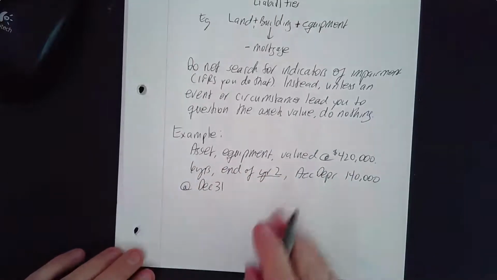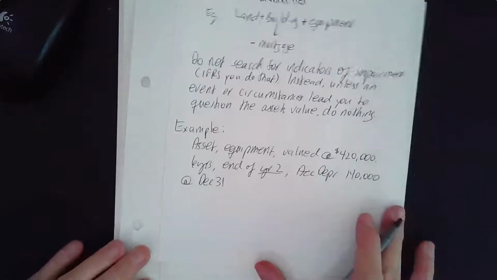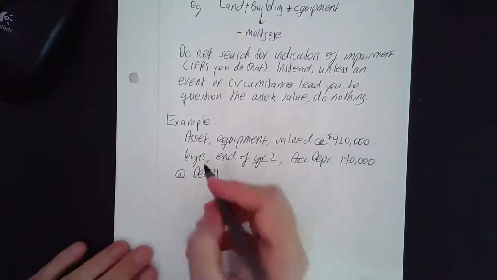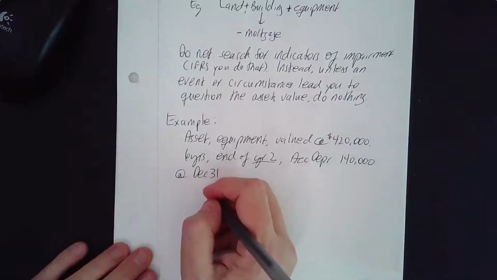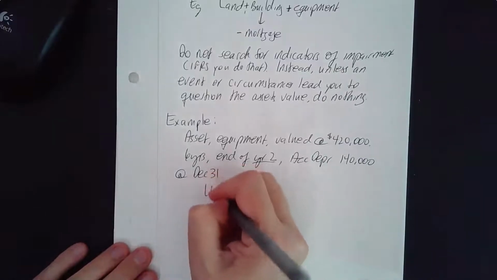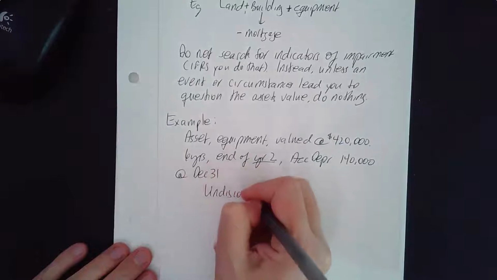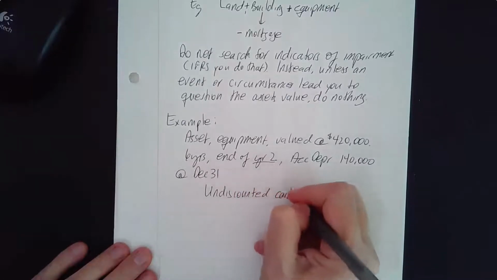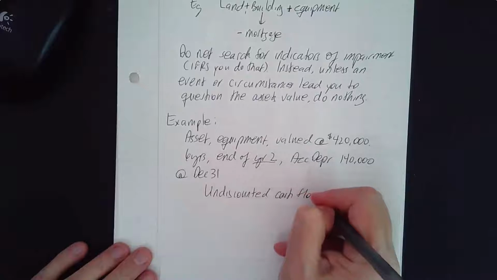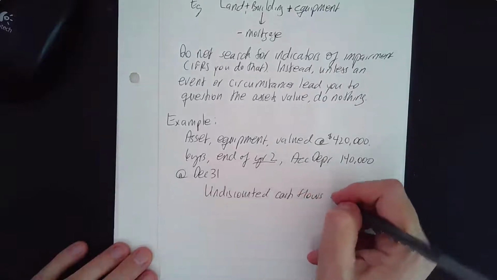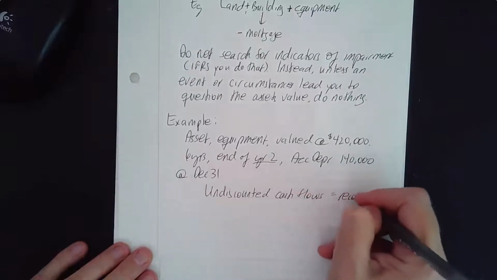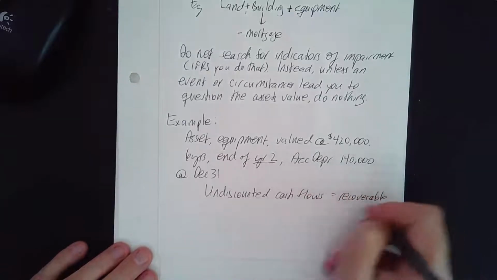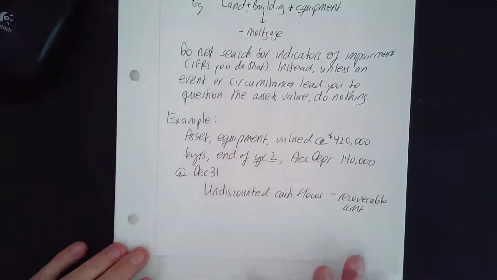All right, so now we've got the undiscounted cash flows is equal to the recoverable amount. So the recoverable amount is only one amount.